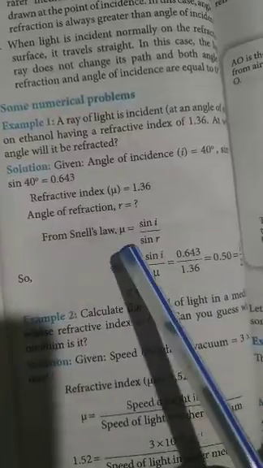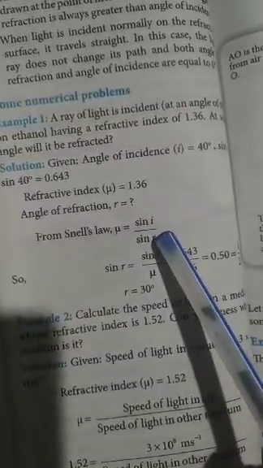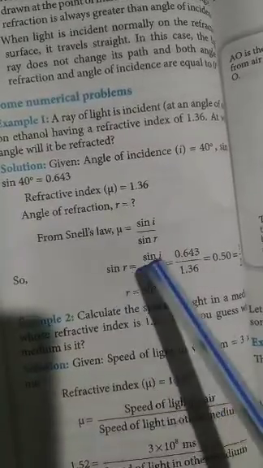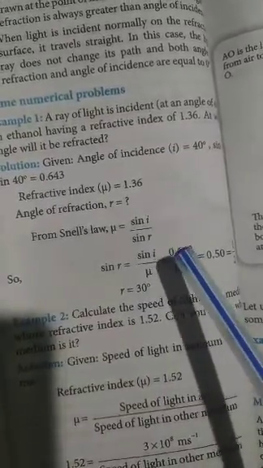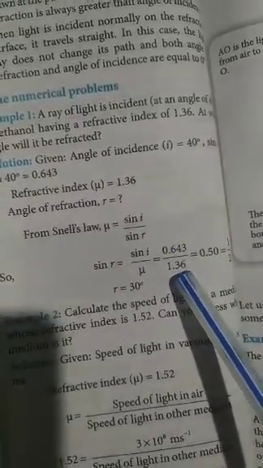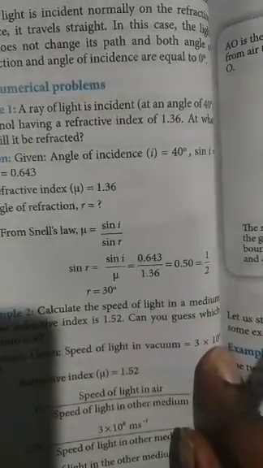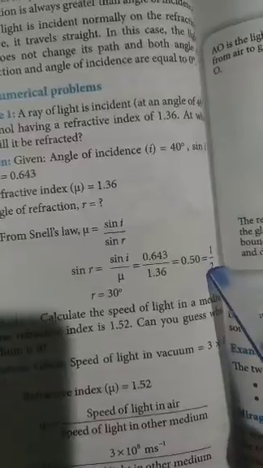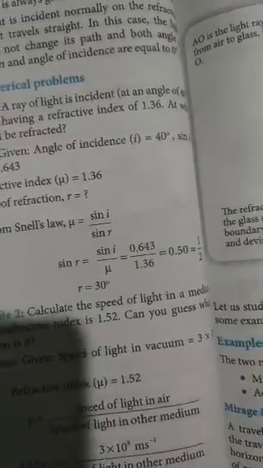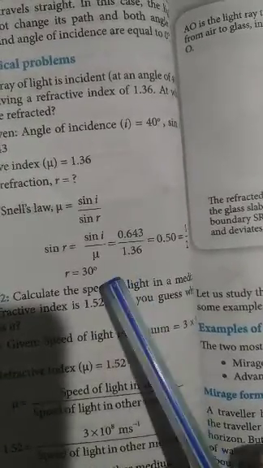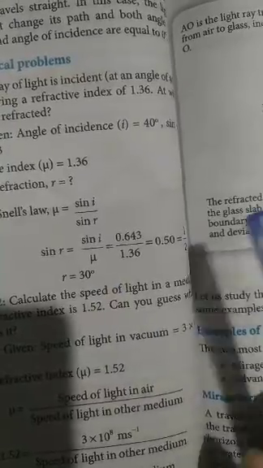So from Snell's law you know that mu is equal to sin i by sin r. So sin r is equal to sin i by mu. So sin 40 degree is equal to 0.643 by 1.36, that is 0.50 or 1 by 2. Sin r is equal to 1 by 2. So which value of sin is 1 by 2? 30 degree. So r is equal to 30 degree.